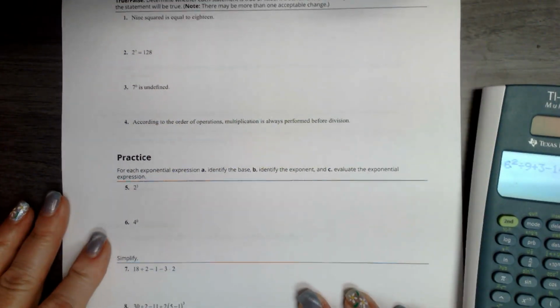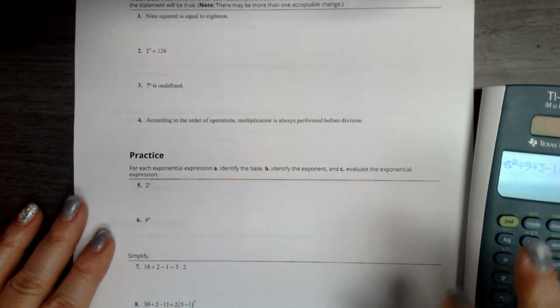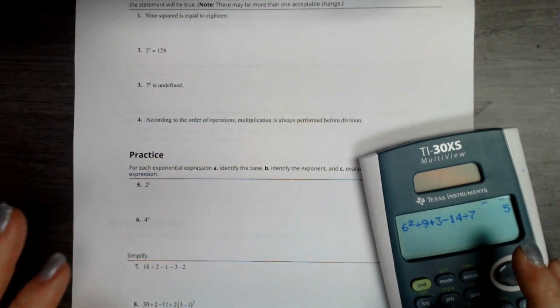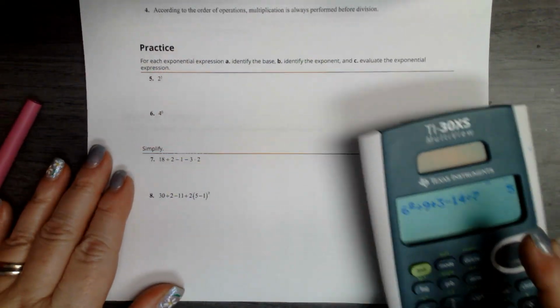They want you to simplify number 7 and number 8. So go ahead and try number 7 and number 8. Pause the video. Try number 7 and number 8.